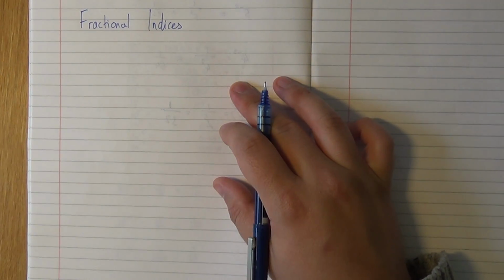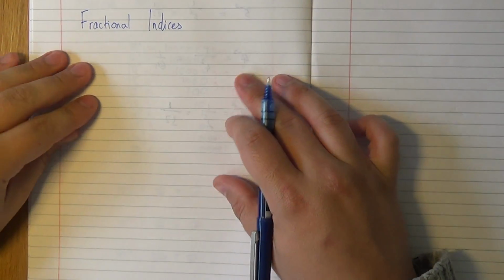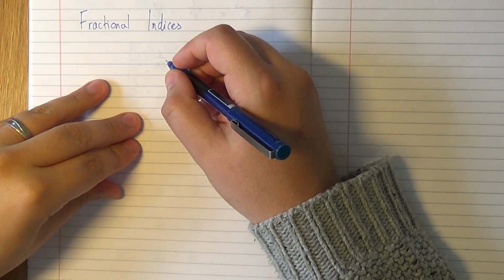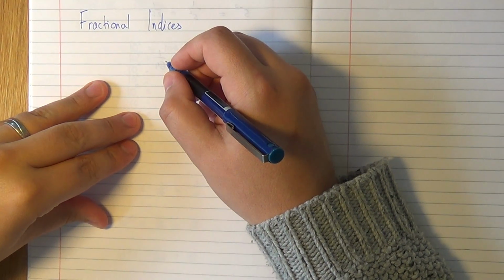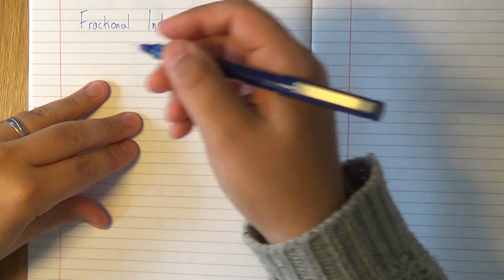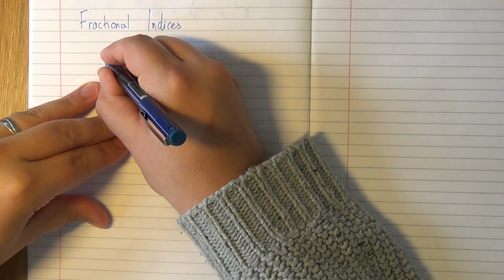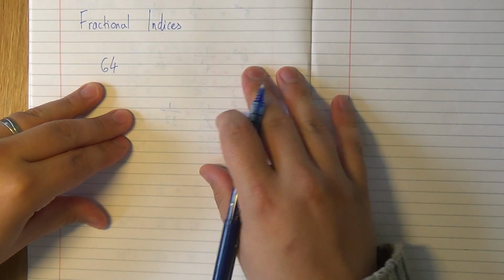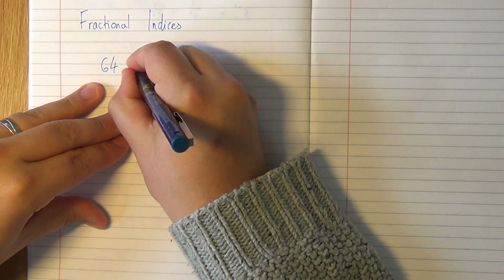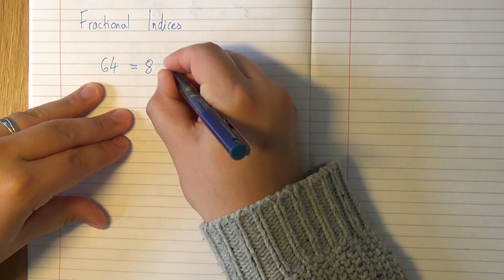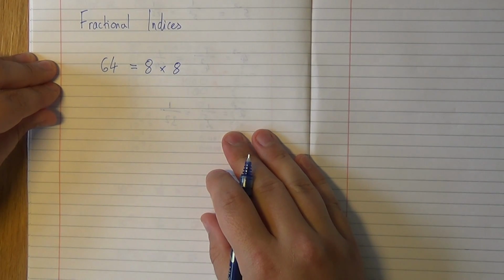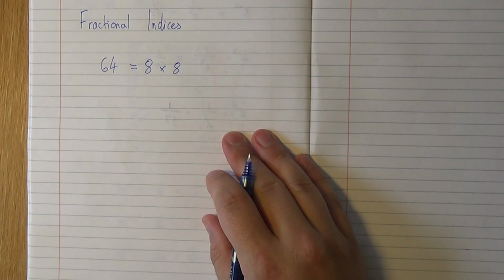Okay, we're going to look at some fractional indices now in a bit of a roundabout way that will hopefully get us some understanding. So if we look at something like 64, a number you recognise, and that is 8 times 8. That's not that surprising, that's a thing we know.